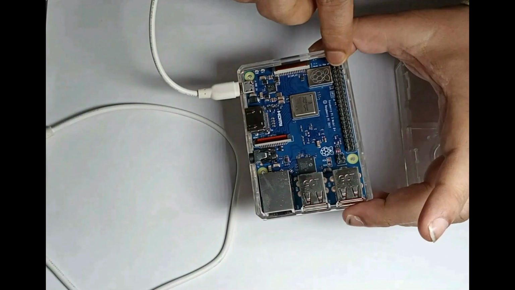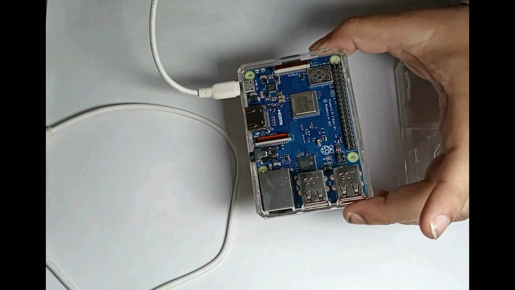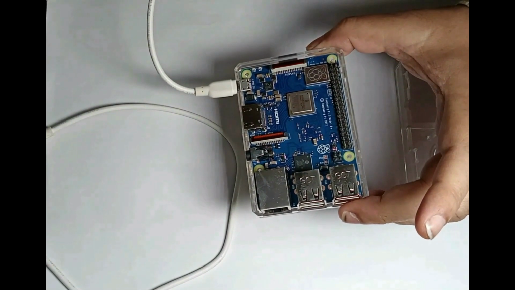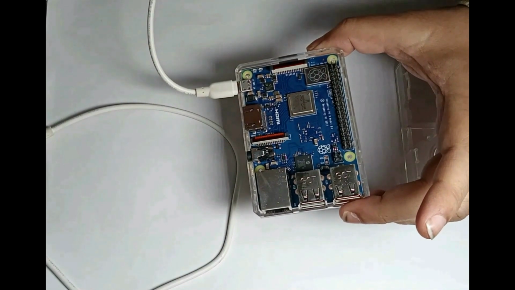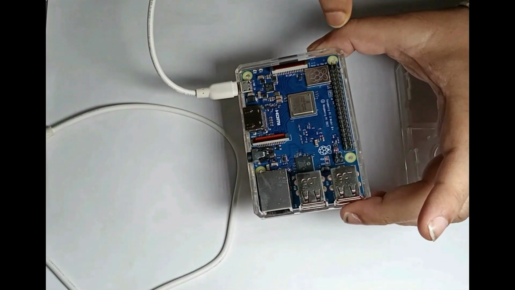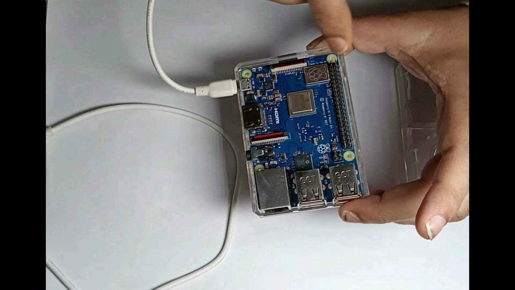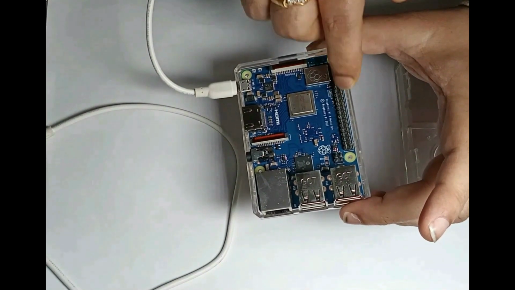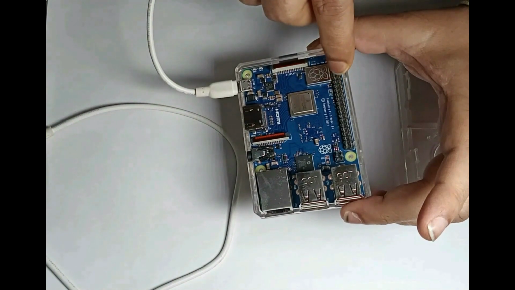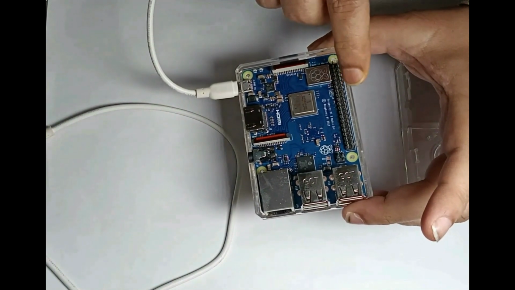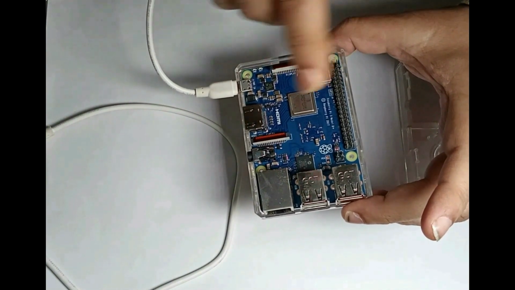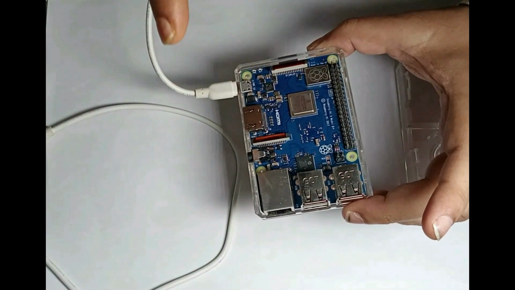There are 40 GPIO pins over here. Each of the pins has different functionalities. For example, ground pin, VCC pin, or you can say these are the GPIO pins, which can be connected to your device or the sensors according to your requirement.